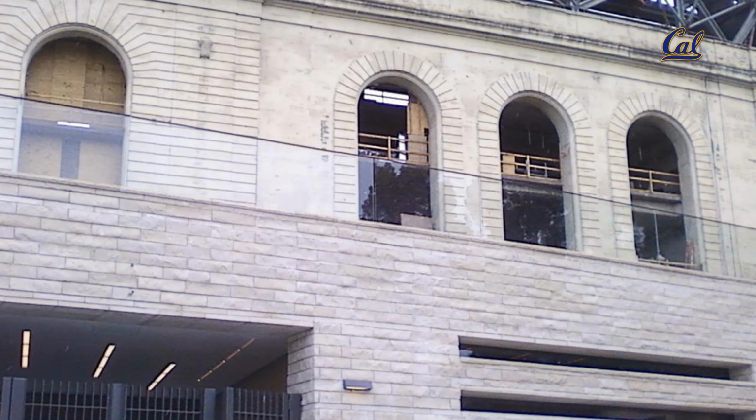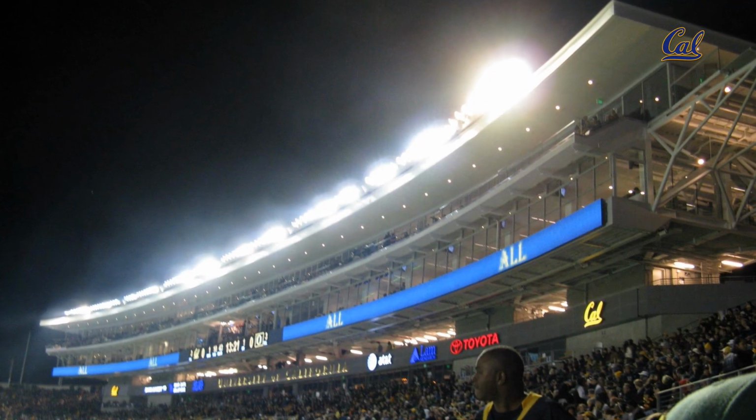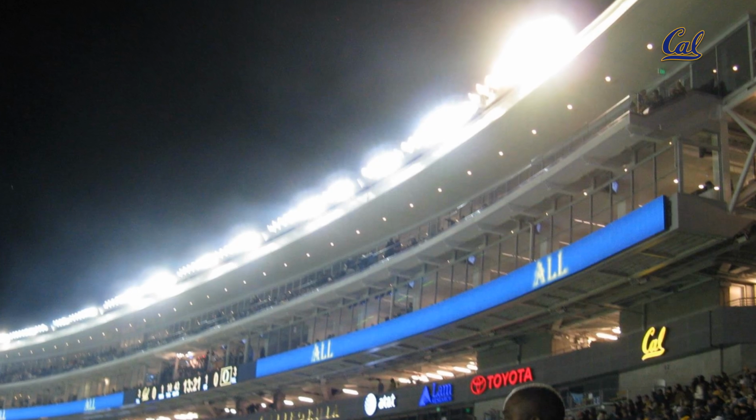press boxes as well. I was able to go to the game once this stadium was complete, so all the renovations were done. They had built the new press box and the new University Club level. This is a view of those. I think it turned out really well, a nice clean look to them.